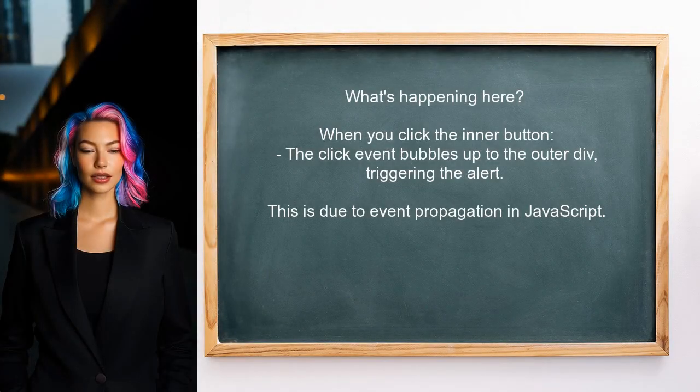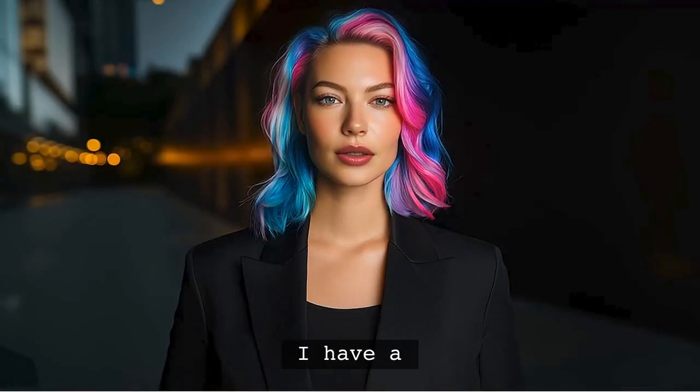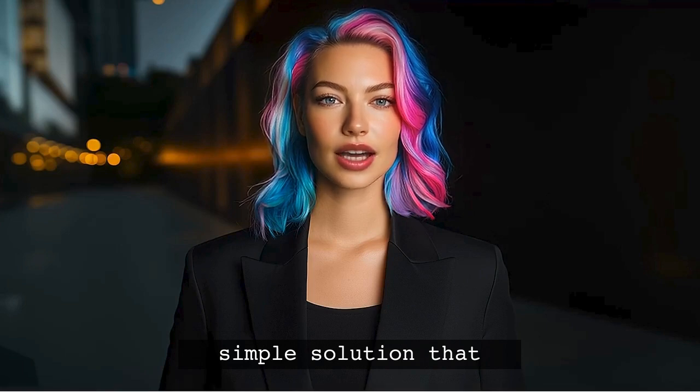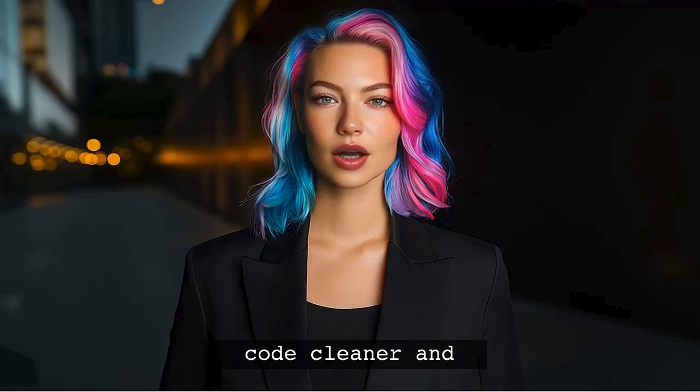So, what's happening here? When you click the inner button, the click event bubbles up to the outer div, triggering the alert. This is due to event propagation in JavaScript. But don't worry, we can fix this. And stick around. I have a simple solution for you that will make your code cleaner and more efficient. You won't want to miss it.